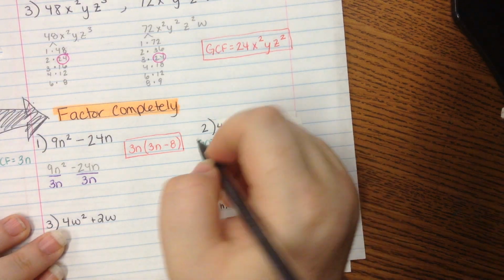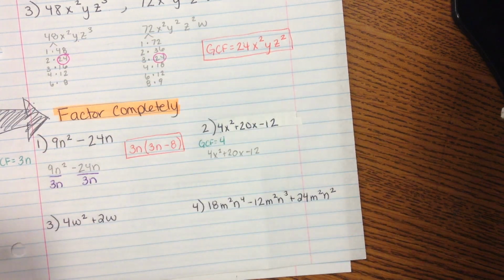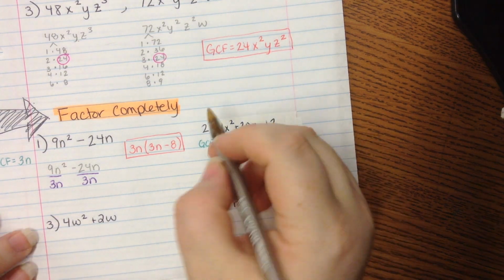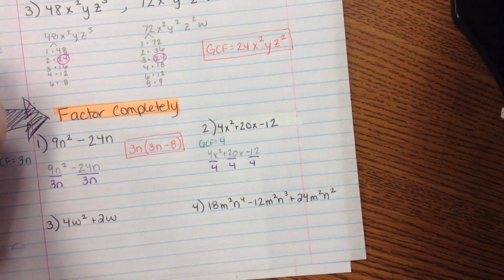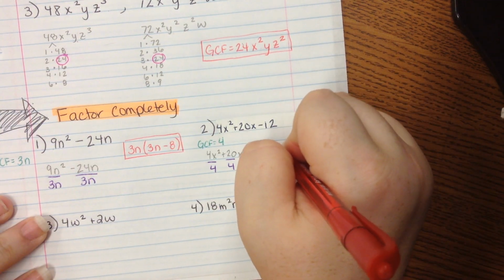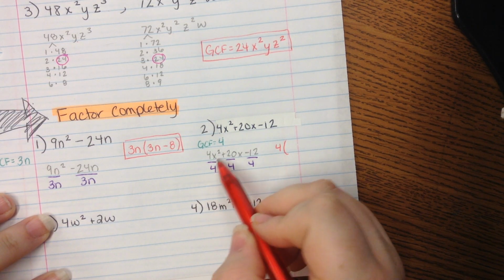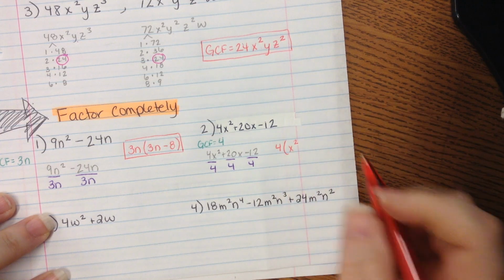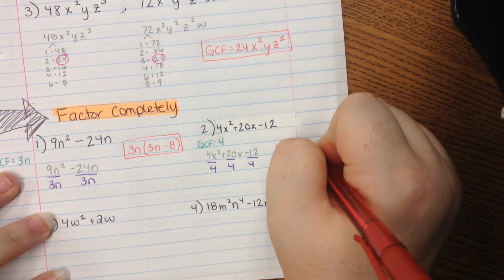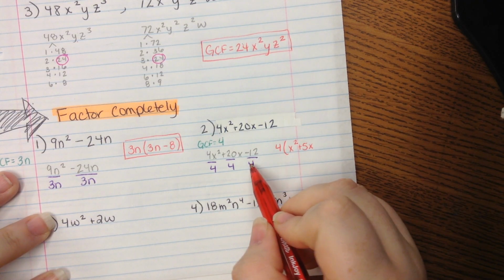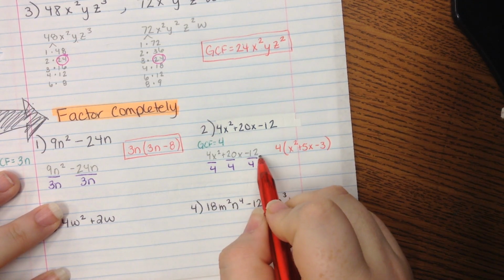So I take my original problem, 4x squared plus 20x minus 12, and I have to divide all of these terms by our GCF, which was 4. And again, the GCF will go on the outside of the parentheses. So I know I'm going to have 4 parentheses because that was the GCF. 4 divided by 4 is 1, and I keep the x squared. So 1x squared is just x squared. Positive 20x divided by 4 is a positive 5, and we keep the x. Negative 12 divided by 4 is a negative 3. We're going to close the parentheses because that was the end of the factoring part right here.